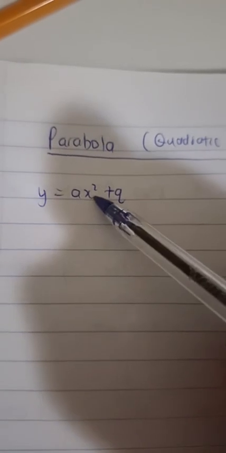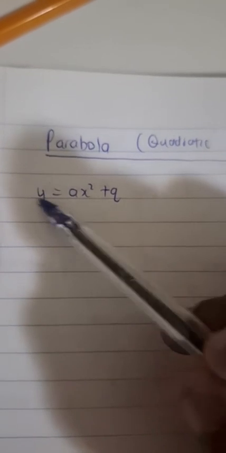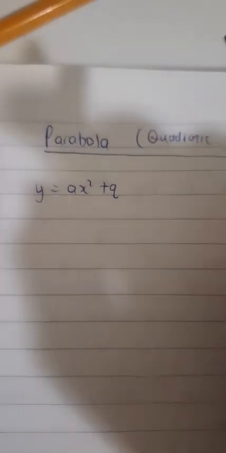So the parabola form is y is equal to ax squared plus q. All right, that's the form of our parabola. Remember, y can also be represented in function notation, f of x, g of x, l of x, p of x.